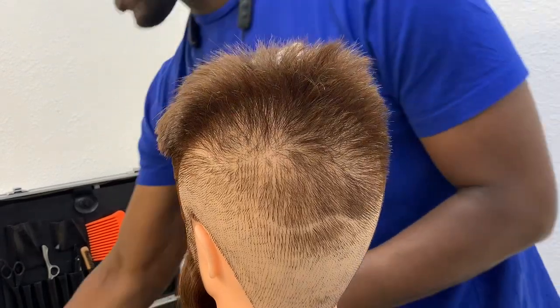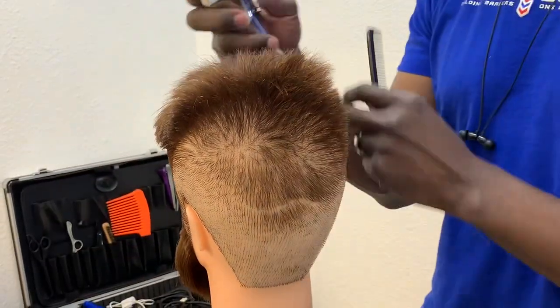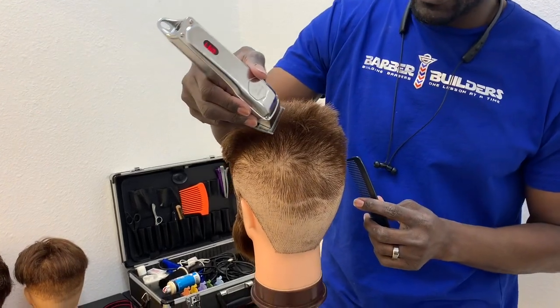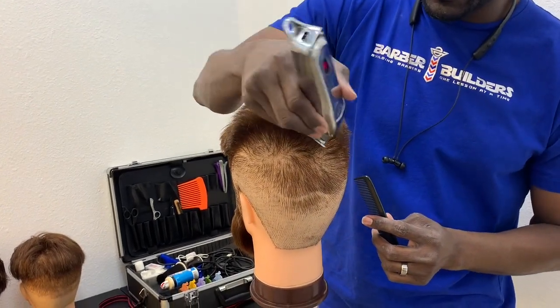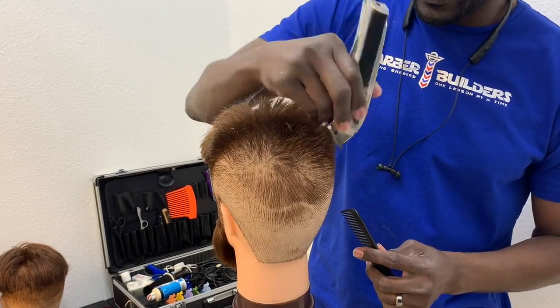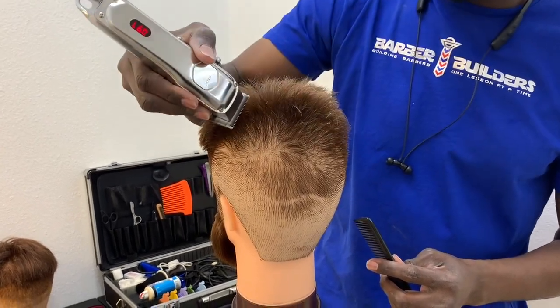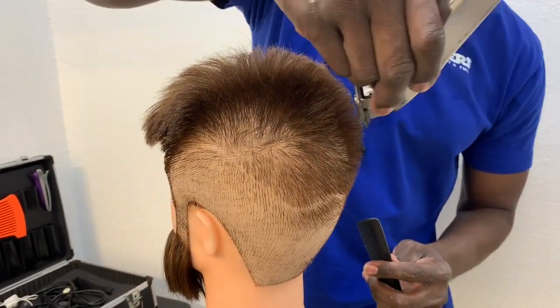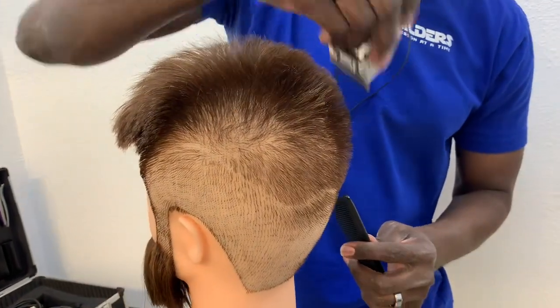You have to explain to them that you're going to come in here and freehand, and cut this hair down just to give the illusion that it's even and under control. Okay, and that's the two ways to address that situation.